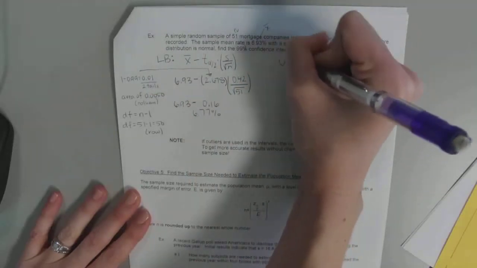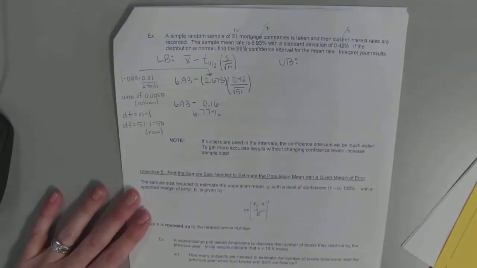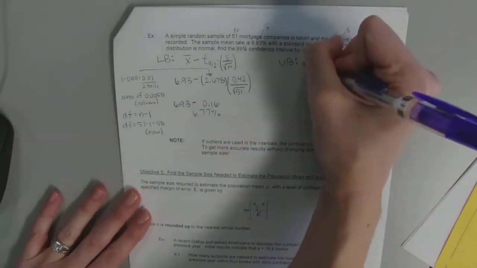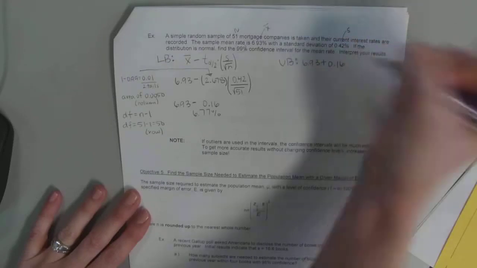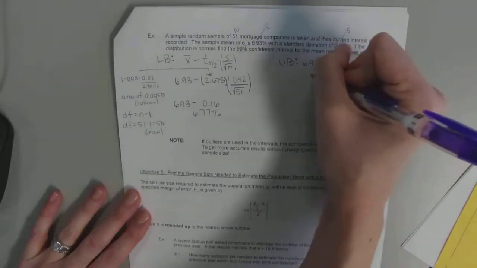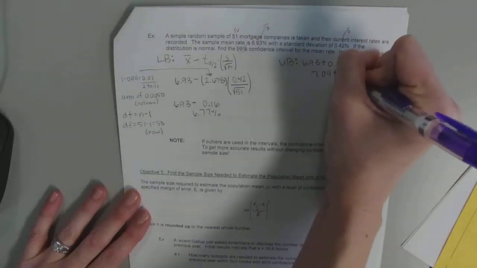And then our upper bound, guys, is just going to be the addition of that, okay? You start with your point estimate of 6.93, and then you're just going to add your margin of error of 0.16. So you get an upper bound of 7.09%.